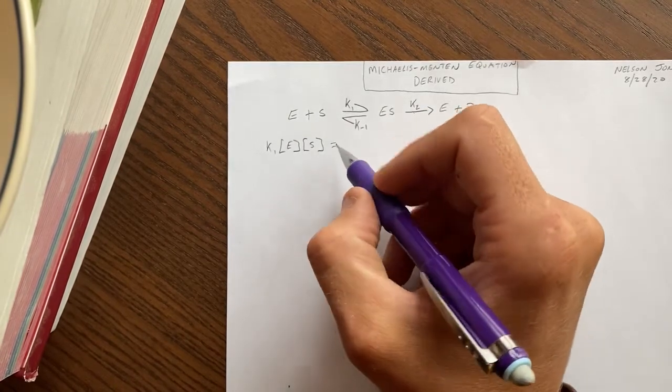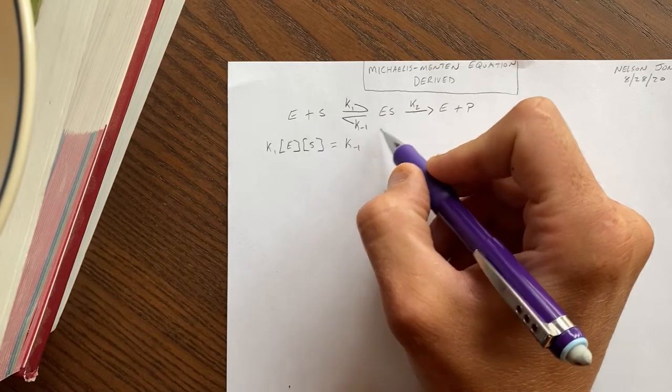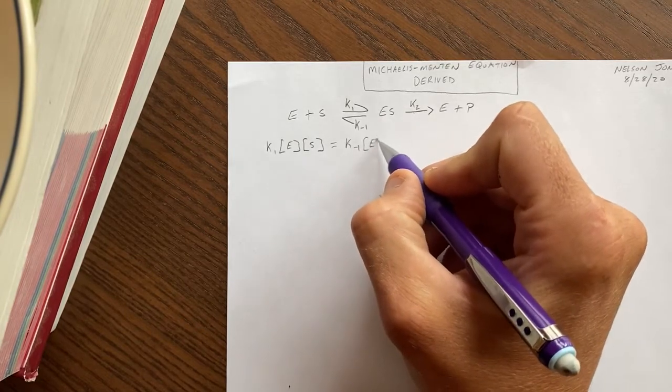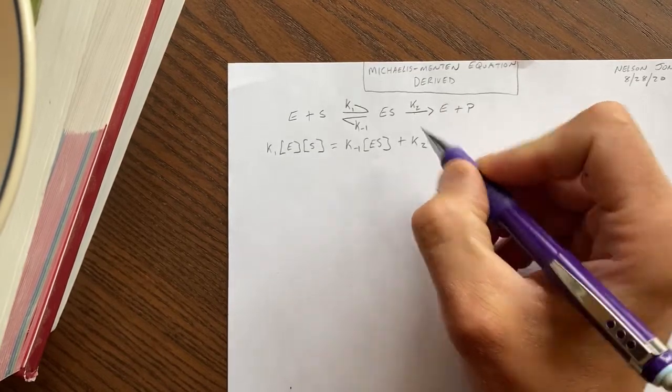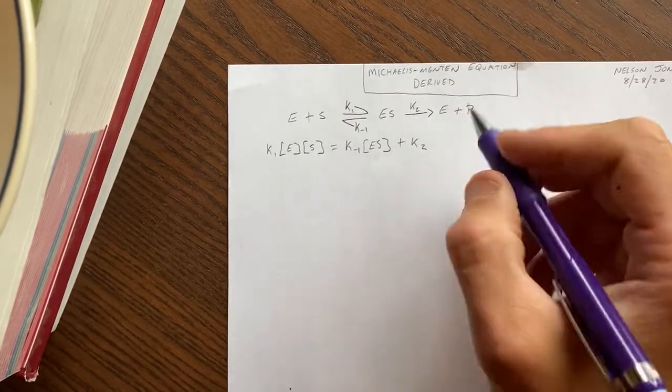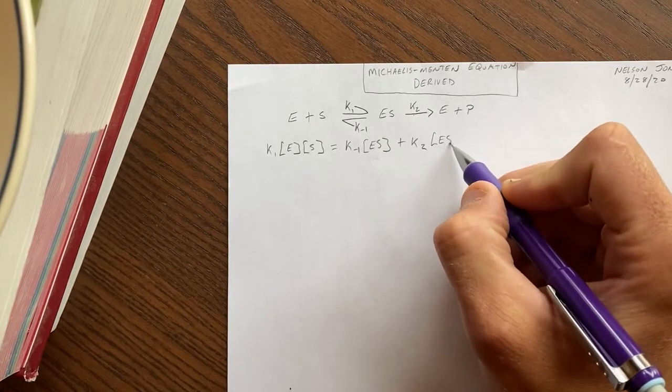So that's going to be K-1, when our enzyme substrate complex is dissociating, plus K2, also when this is dissociating, times our ES, enzyme substrate complex.